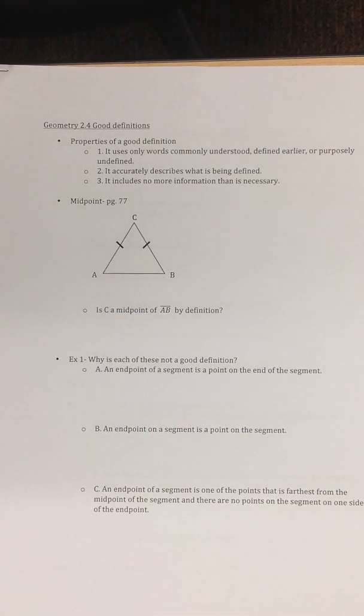Okay, 2.4, good definitions. There's three different things that make a good definition. First one is it uses only words commonly understood, so just regular everyday words. Defined earlier words, so ones that we've already talked about in the book and put a real definition with, or purposely undefined words, which in our book would be point, line, and plane, and then your commonly understood undefined terms like the, it, is, that kind of thing.